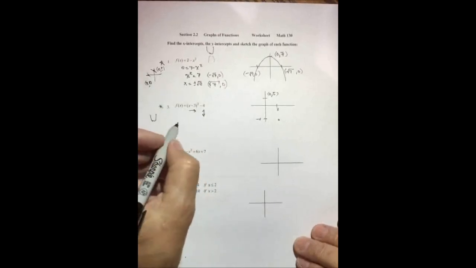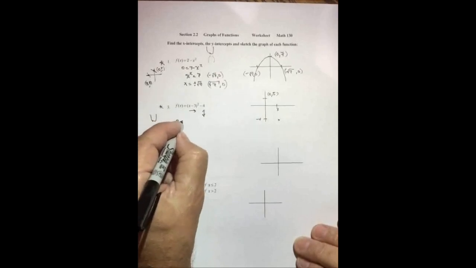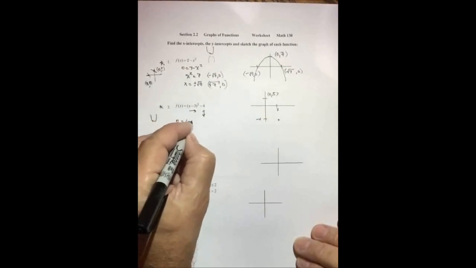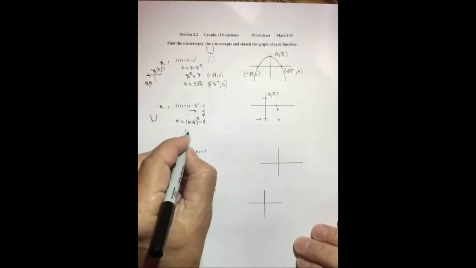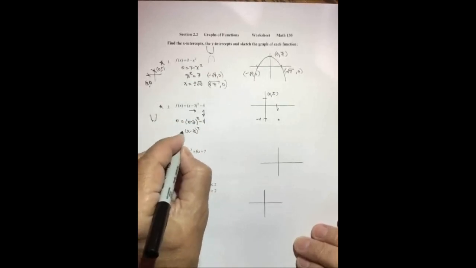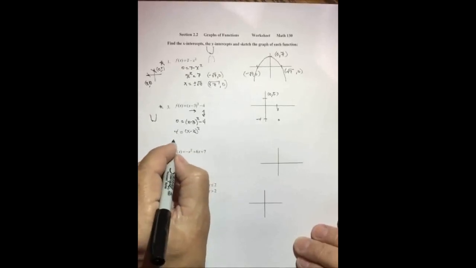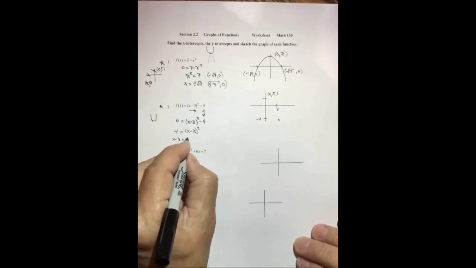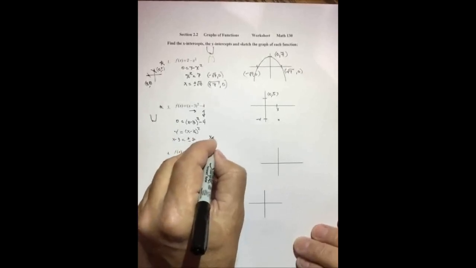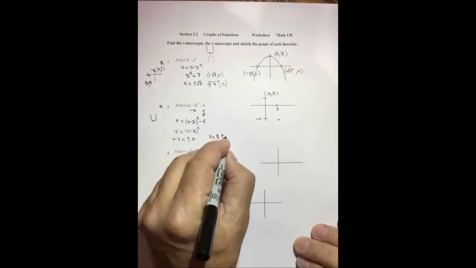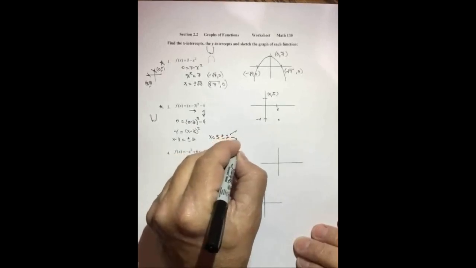X-intercept, well, at the x-intercepts again, y is 0. So if I put a 0 here, then that's going to give me x minus 3 squared is equal to 4. Now take the square roots and I get x minus 3 is plus or minus 2. So that means then that x is equal to 3 plus or minus 2. Now this is 2 numbers, isn't it?